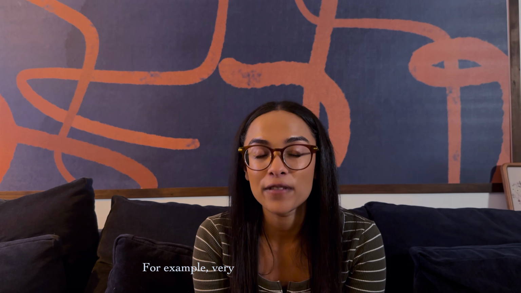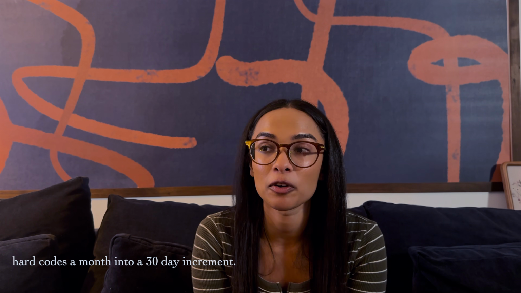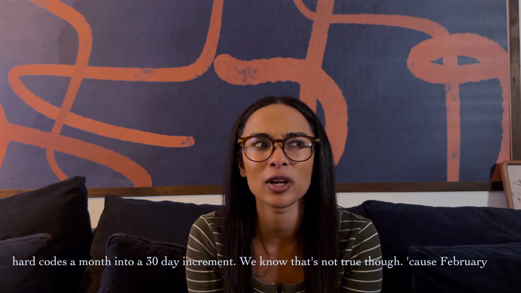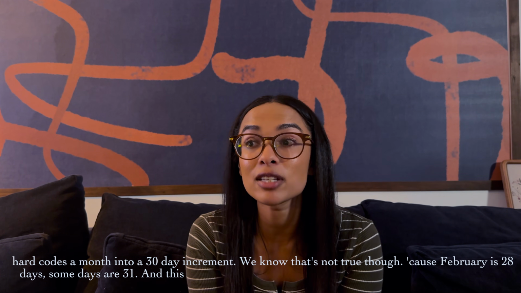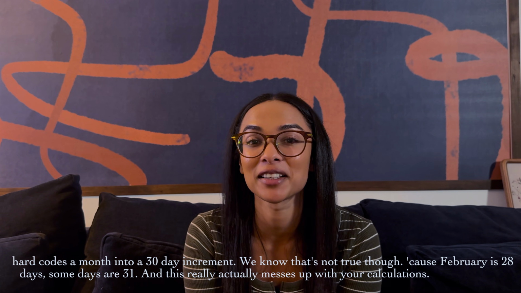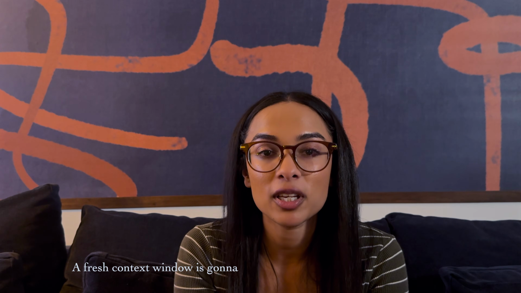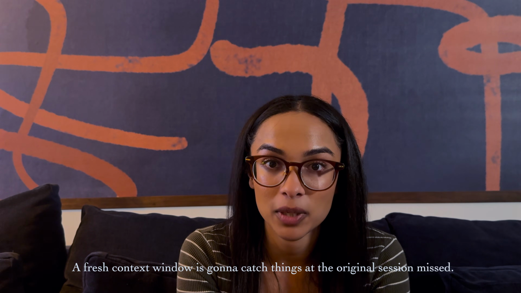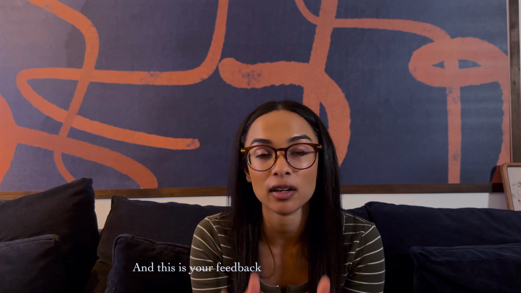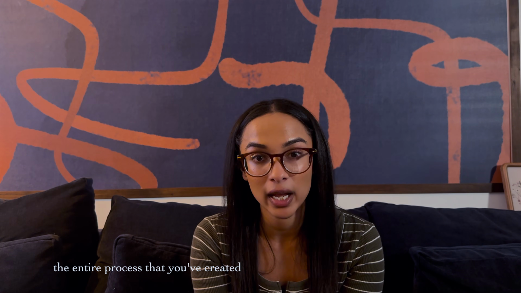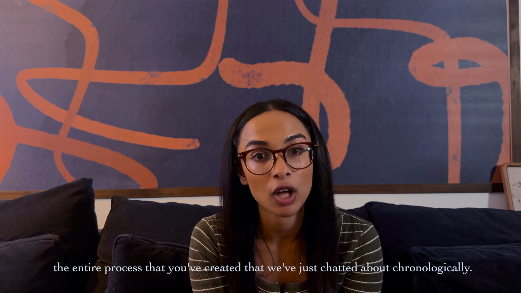For example, very basic things, like sometimes it hard codes a month into a 30-day increment. We know that's not true though, because February is 28 days, some months are 31, and this really actually messes up your calculations, and I saw this happen the first time I vibe coded. A fresh context window is going to catch things that the original session missed, and this is your feedback loop. This is a way to QA the entire process that you've created that we've just chatted about chronologically.